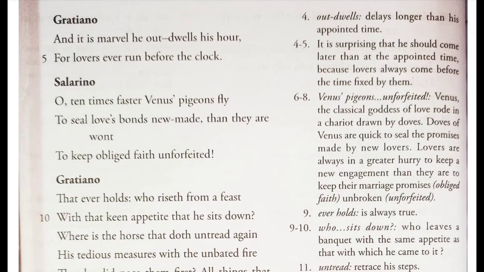So you see, when love is new, lovers are very keen on keeping their promises about meeting each other. But once they are married, the lovers have to take vows of being faithful to each other and always being with each other through thick and thin and through the ups and downs of life. So once married, the keeping of those vows or promises becomes secondary for the lovers. But when they are freshly in love, they are not generally found to be late in keeping their appointed time. So that is what Salarino tries to mean here. So there is the reference of Venus. Venus is the classical goddess of love and also the goddess of purity and beauty.